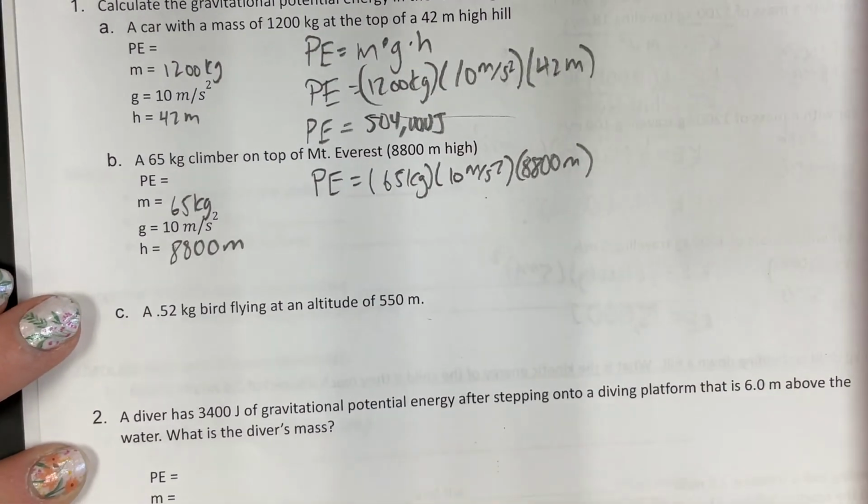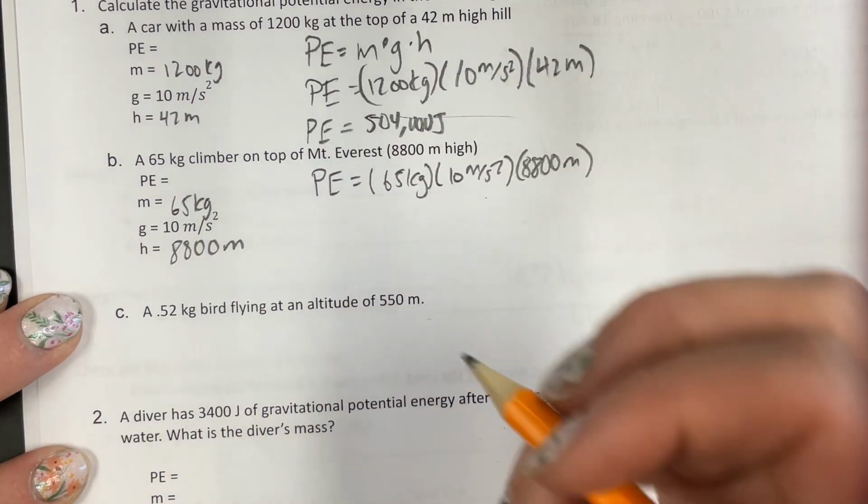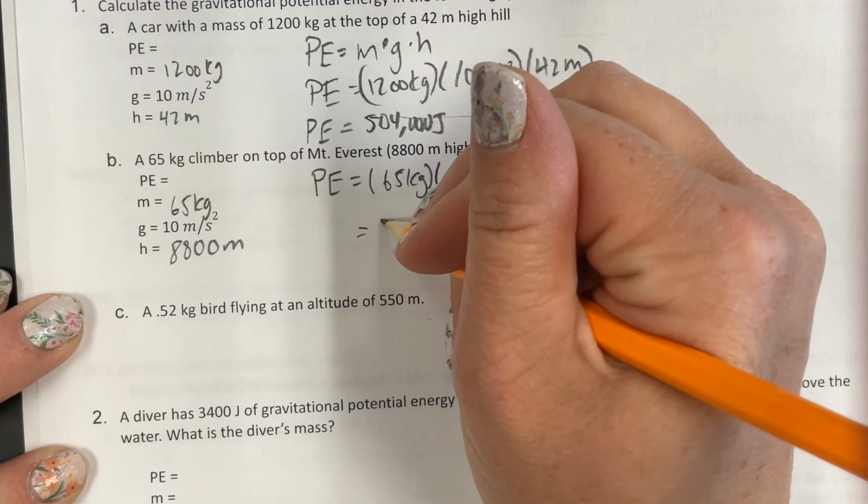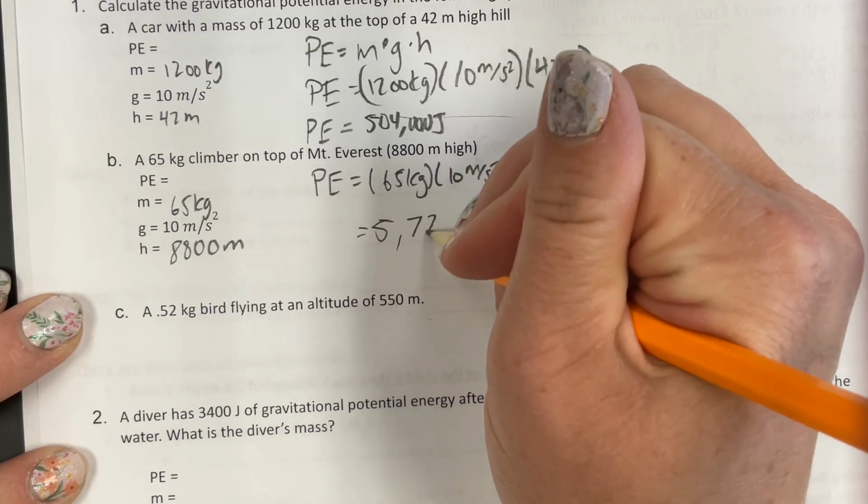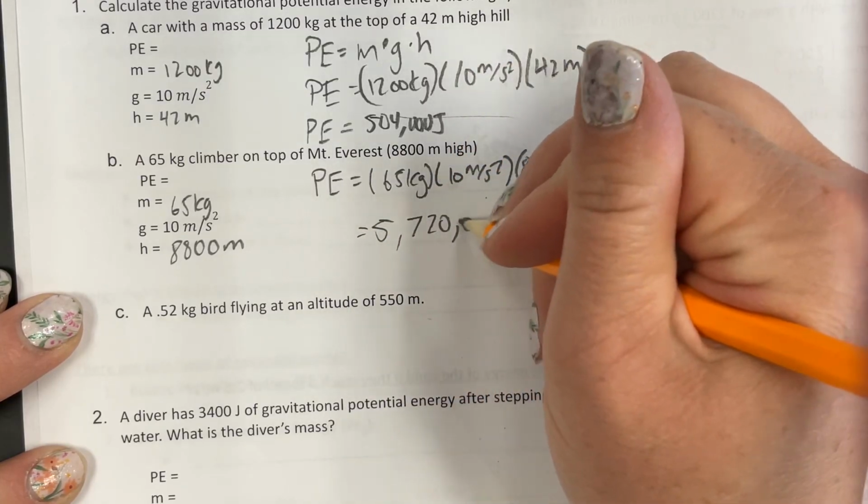Okay, and then we just type that in. 65 times 10 times 8,800. That's a big number. I did type that in right though, okay. That's gonna be 5,720,000.